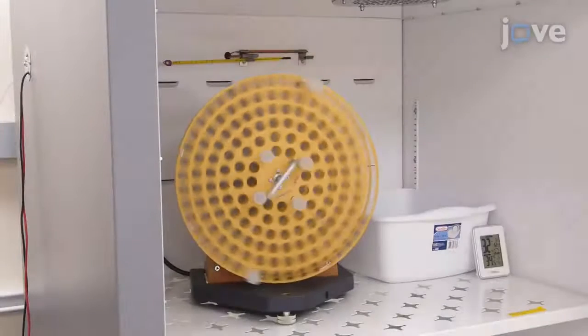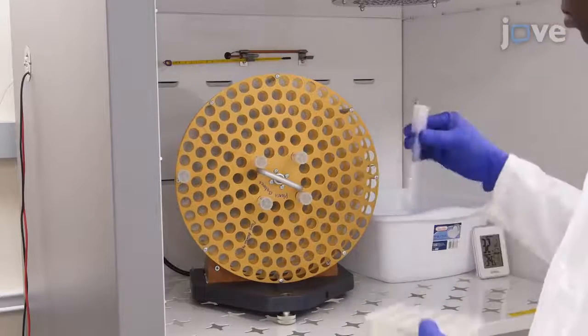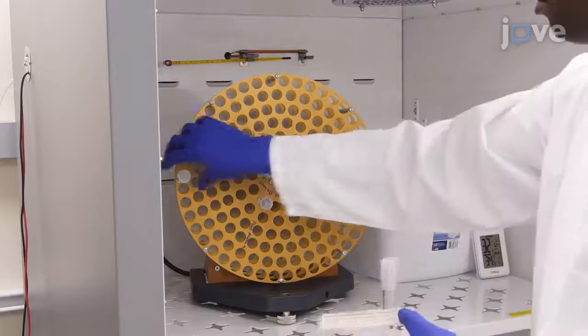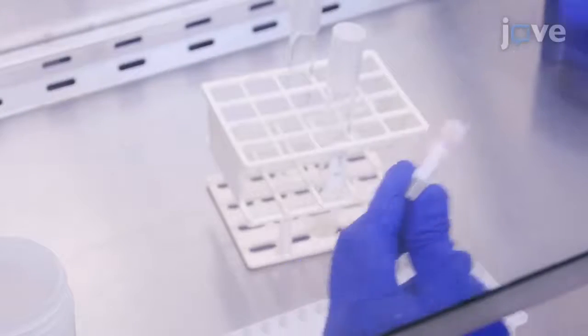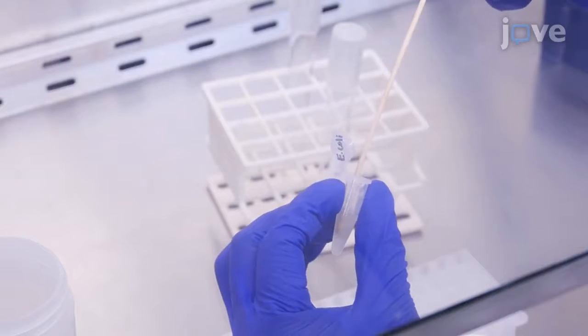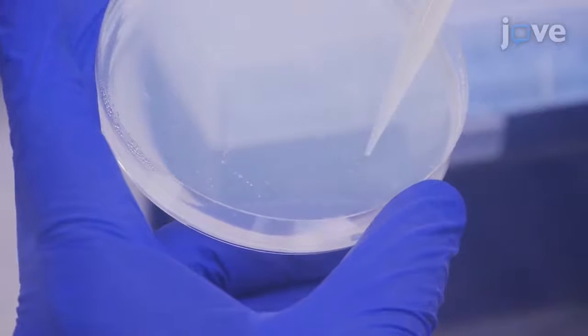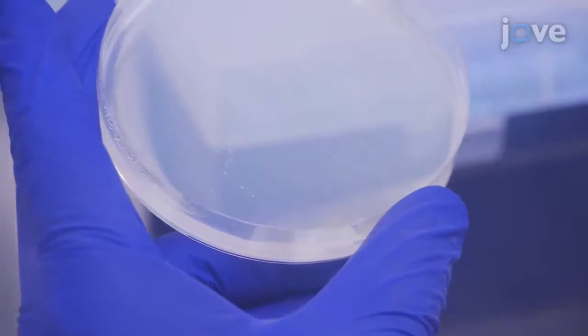To begin, grow E. coli strain BR overnight as outlined in the text protocol. Then, bring the E. coli culture to room temperature. Using a wooden stick, inoculate amoeba into 750 microliters of the culture. Immediately add 700 microliters of the amoeba E. coli mixture to a GYP plate.